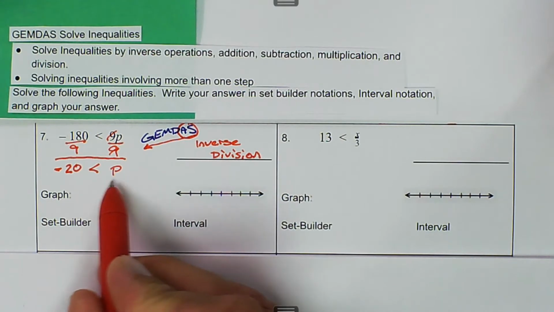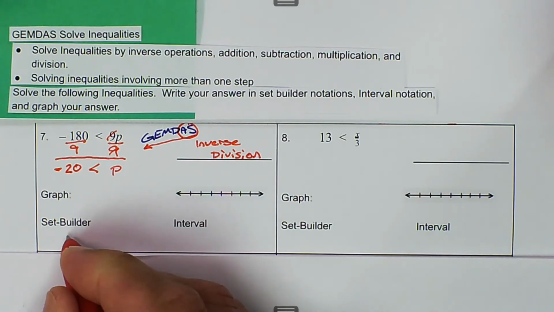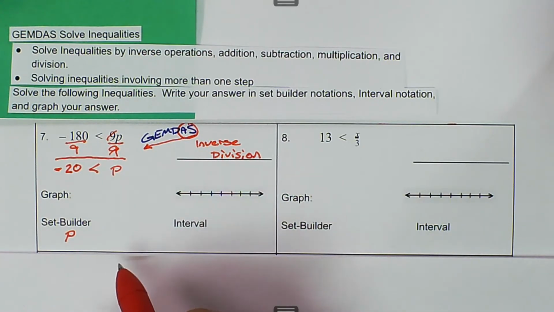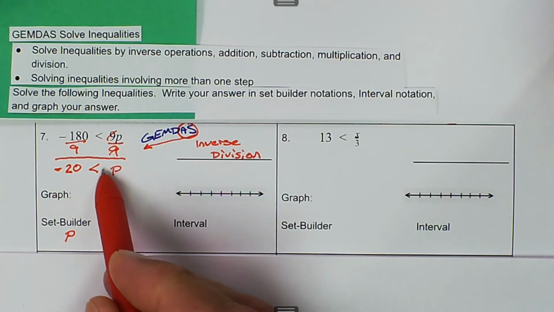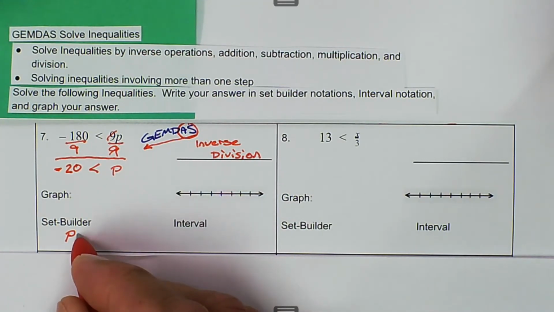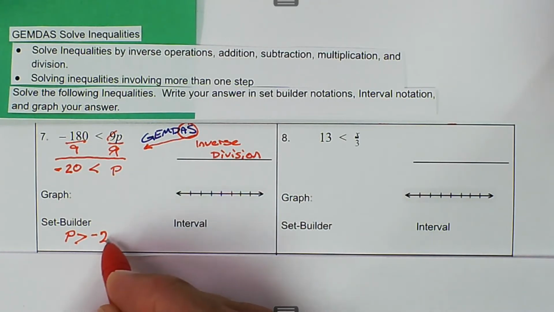So the thing I don't like about this is the variable's on the right-hand side. So I want to switch it to the left-hand side. So I want to put my p first, but I want to keep the orientation of the sign. So the open side goes to the p. So the open side still goes to the p, and then we can write down negative 20.